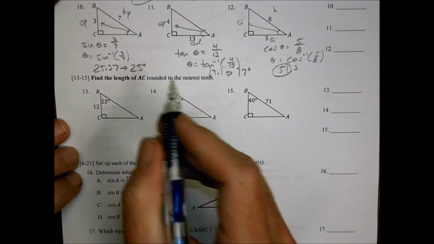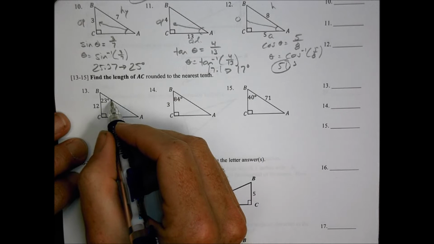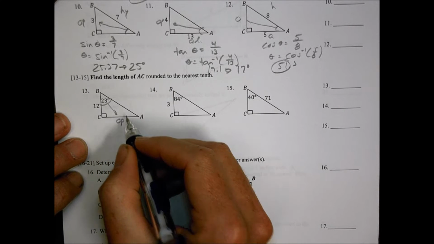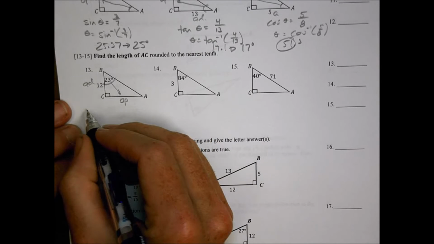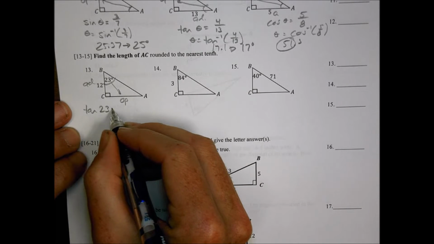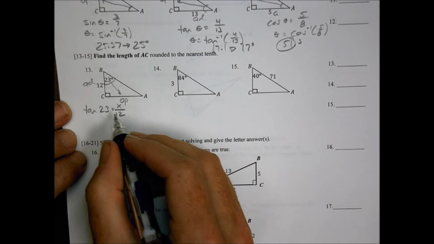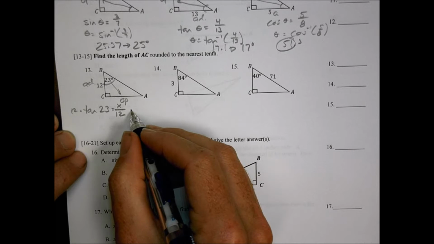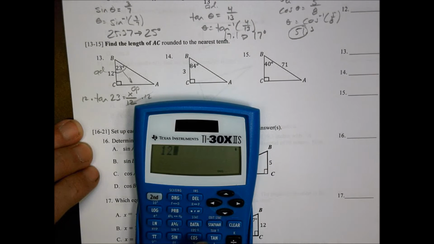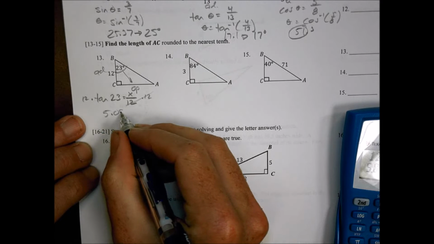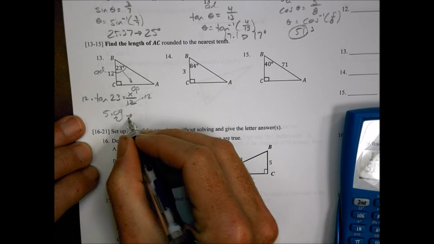Number 13, find the length of AC rounded to the nearest tenth. So here we have a degree measurement. We're looking for the opposite, and we're given the adjacent. So I'm going to take the tangent of 23 and set it equal to x over my adjacent there. I'll multiply this side by 12 and this by 12 to eliminate that. So 12 times the tangent of 23 is equal to 5.09. So 5.09, the nearest tenth, is going to round up to 5.1.